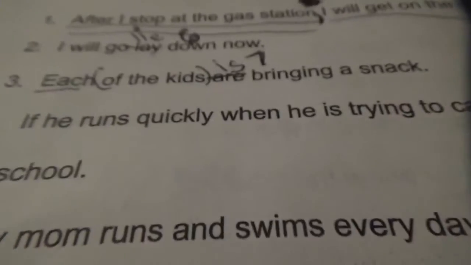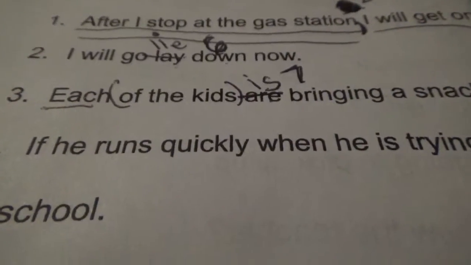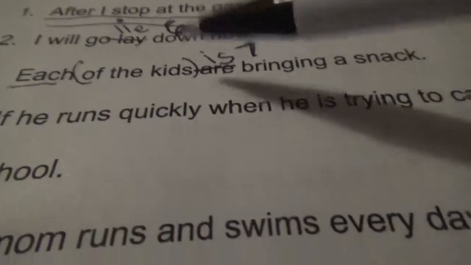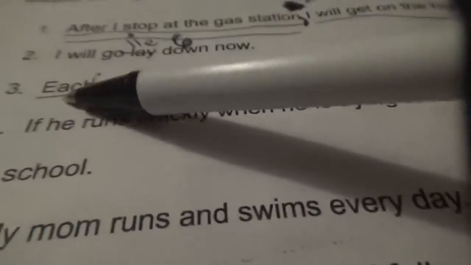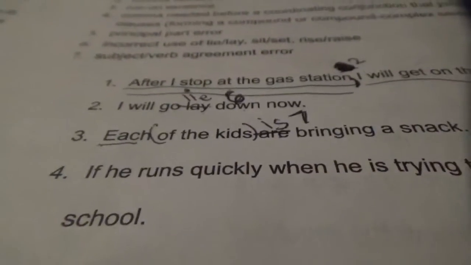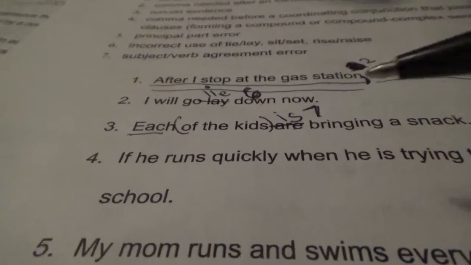Subject-verb agreement error. Each of the kids is bringing a snack. The subject is not kids. Yes, we would say kids are, but kids is not the subject. The subject is each. Each is singular. Each kid. This kid, this kid, this kid separately.